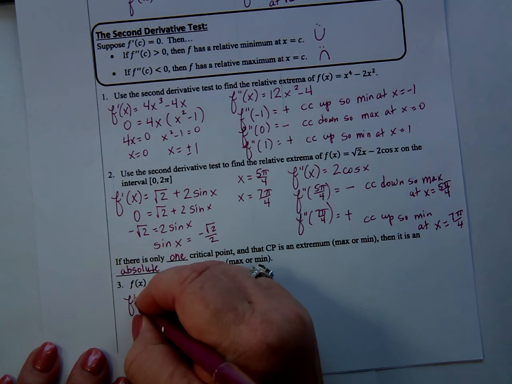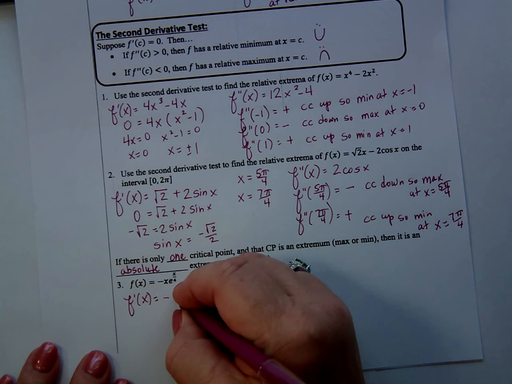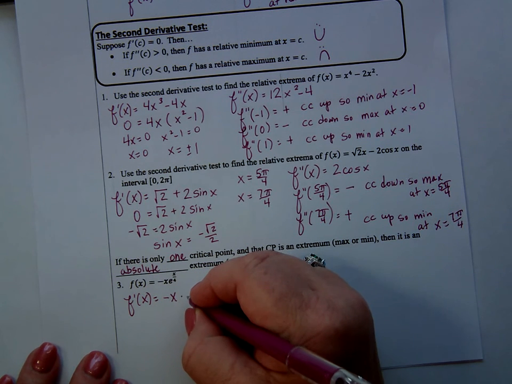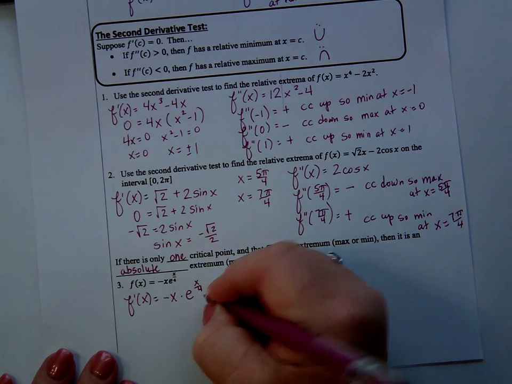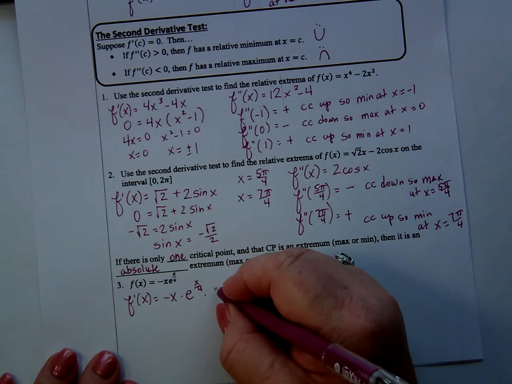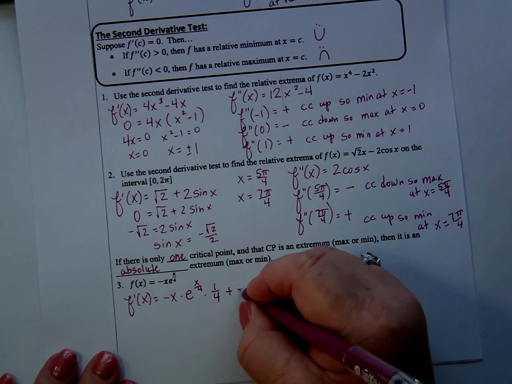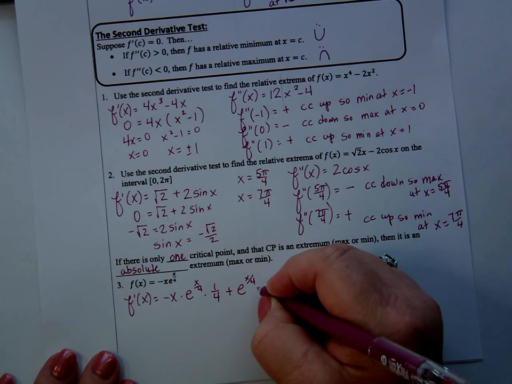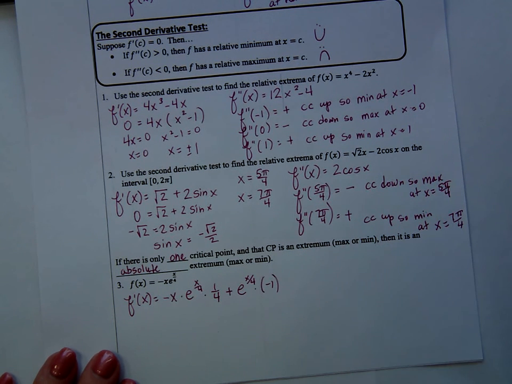Find the first derivative. All right, this one is a product rule. Negative x times e to the x over 4 times the derivative of x over 4, which is 1/4, plus e to the x over 4 times the derivative of negative x, which is negative 1. Let's see what we got going on here.